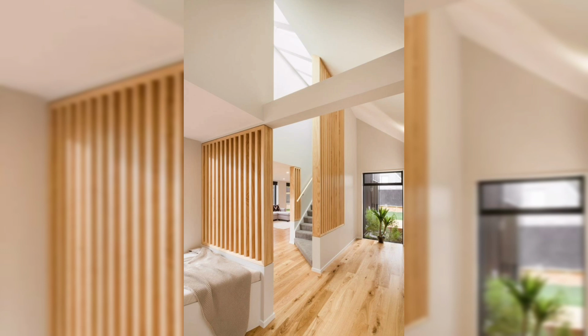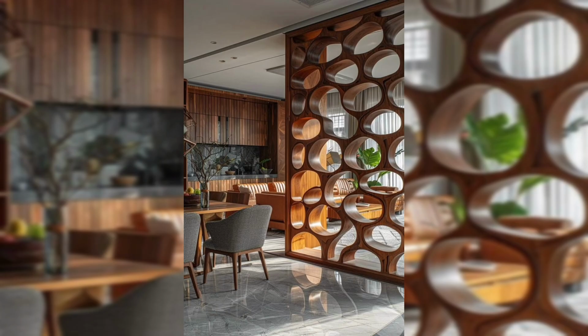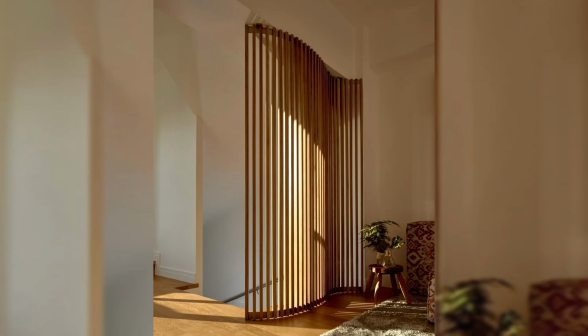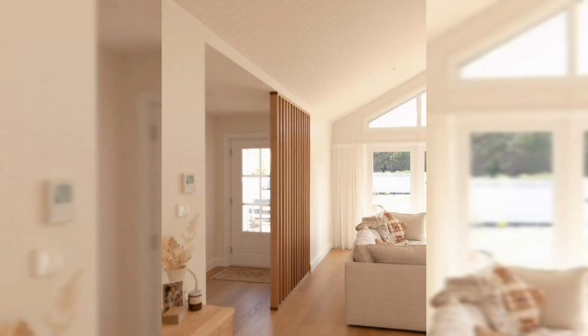One popular technique is to use living room partitions, a stylish way to divide space without a compound.